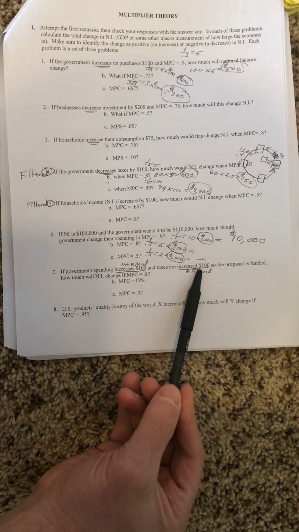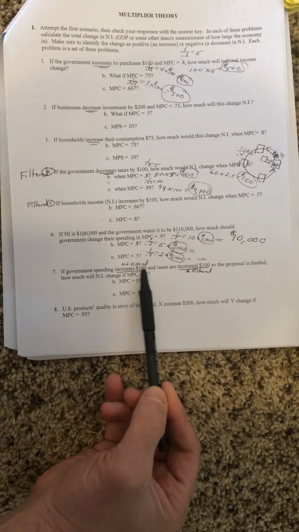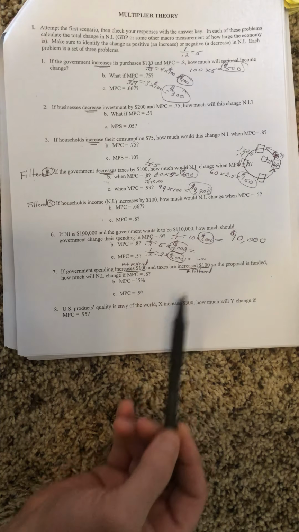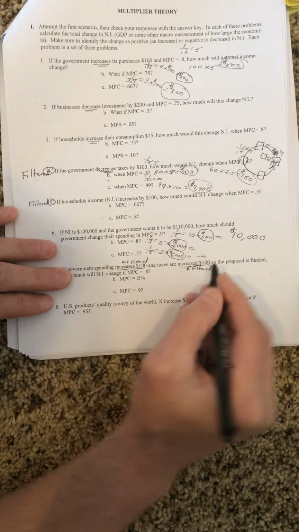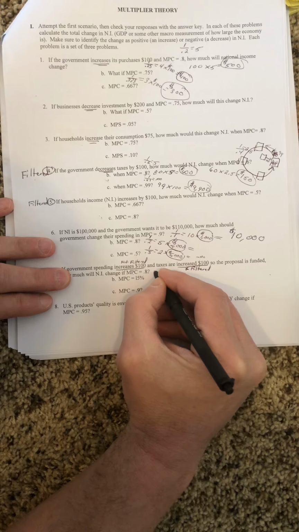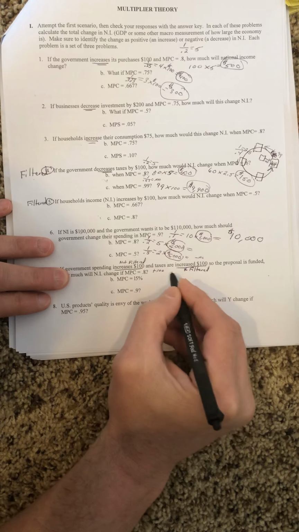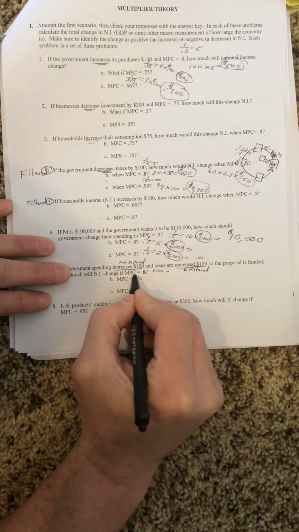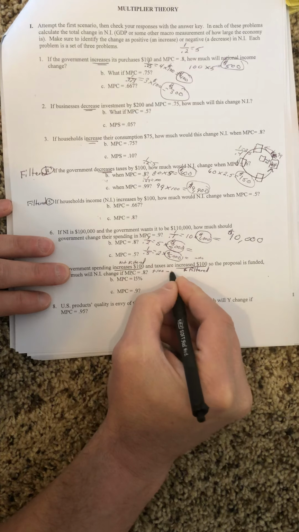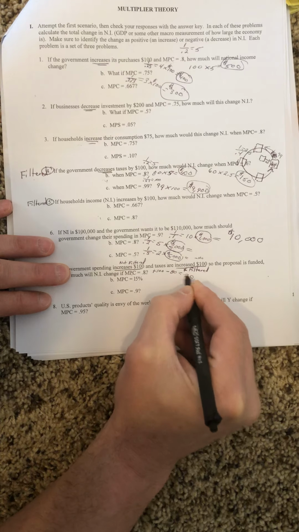So you can't consider that a negative 100 and this a positive 100, wiping each other out. It doesn't work that way. So let's go ahead and do the first part. The first part says the MPC is 0.8. So what you have is a positive $100 going in the economy, and then you'd have a negative, not the full 100 because they only would have spent 0.8 of it, so a negative $80. So the difference is still a positive $20 going in the economy.